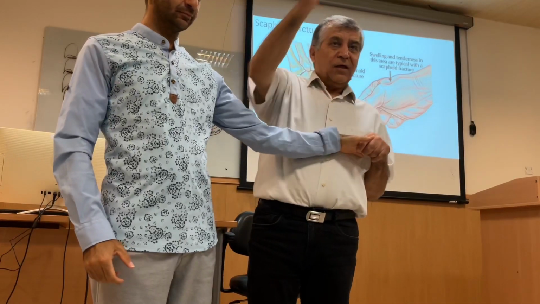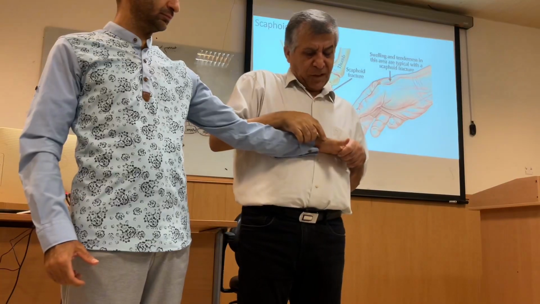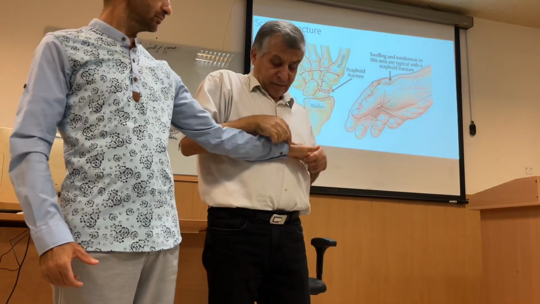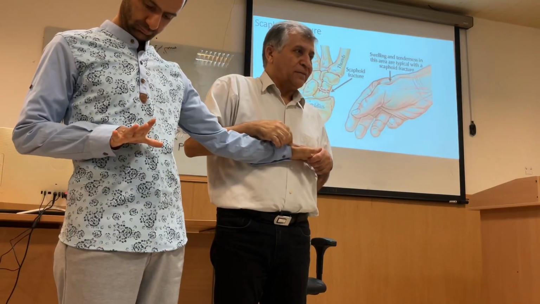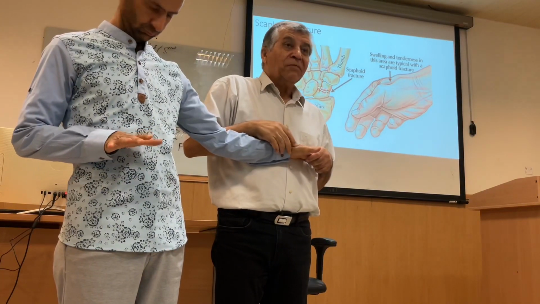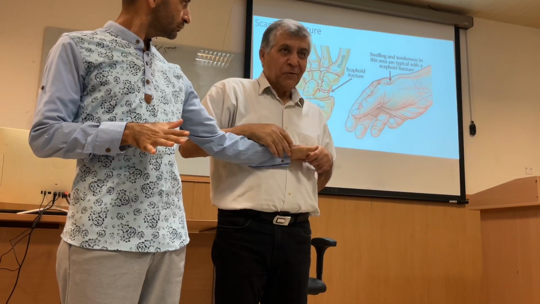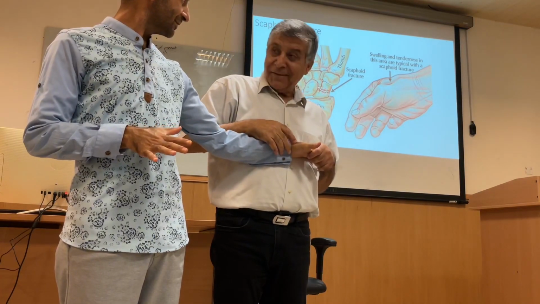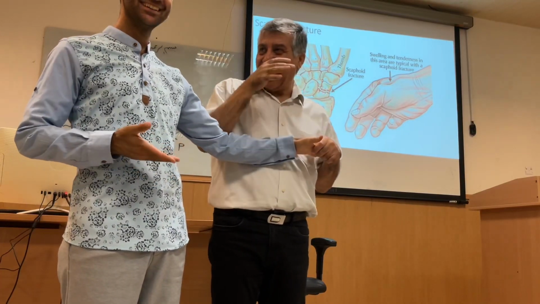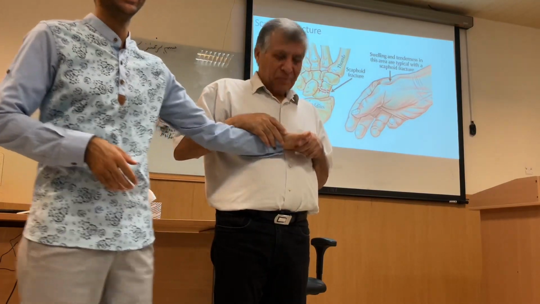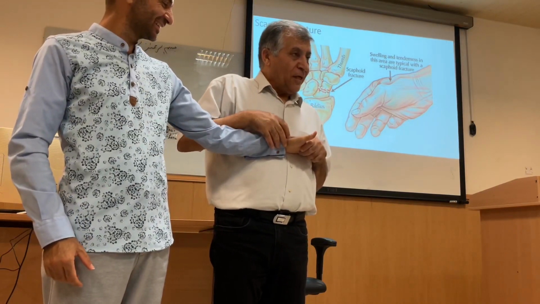When your thumb is hyperextended, you can see this depression. This depression is called the snuff box. Ancient people used it for snuff. This one is called a snuff box.